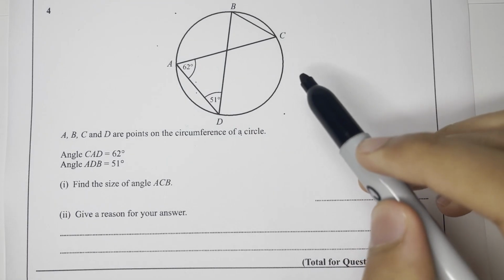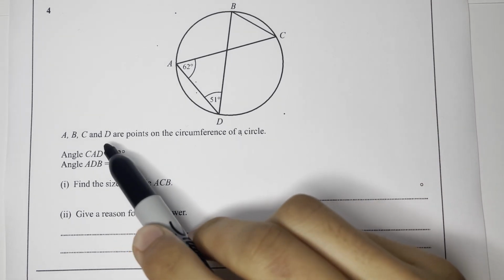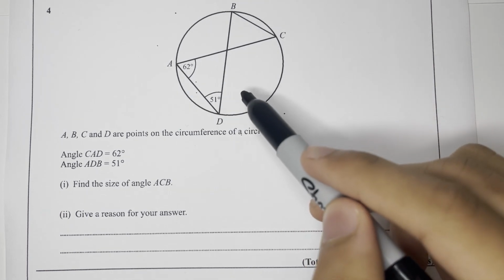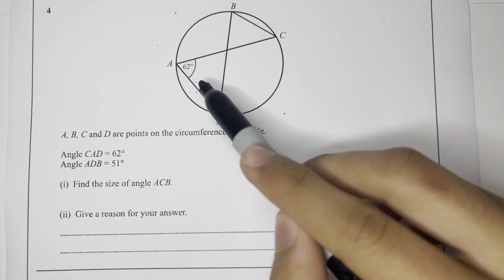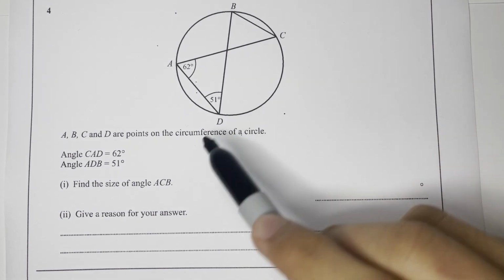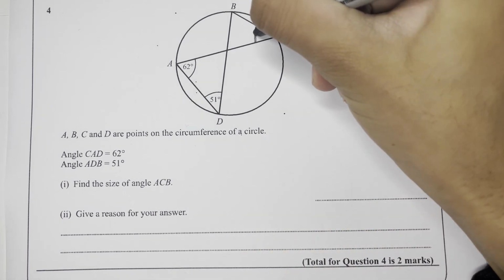This first question is likely one of the easier questions that you'll find on circle theorems in an exam. It says that A, B, C, and D are points on the circumference of a circle, with some lines drawn between them. We're told that angle CAD is 62 degrees, and angle ADB is 51 degrees, and we're asked to find the size of the angle ACB, which is this angle that we'll mark in.